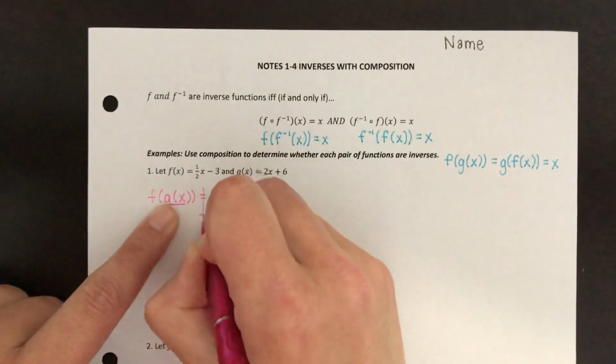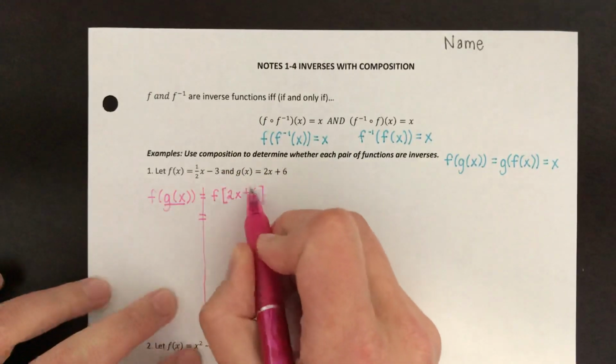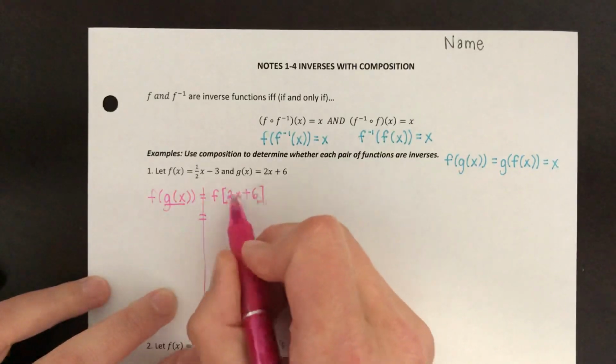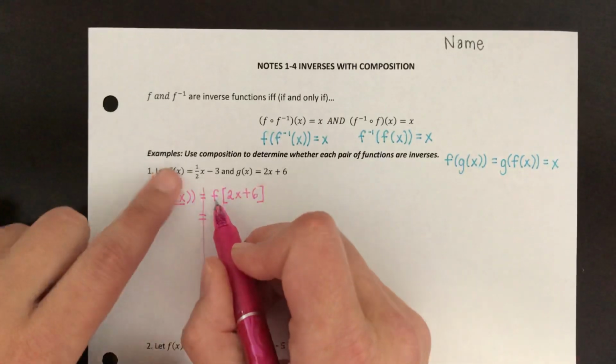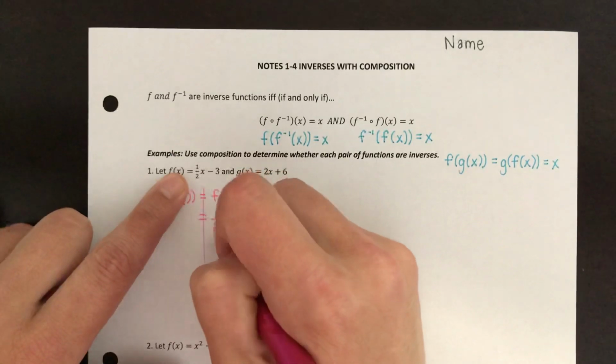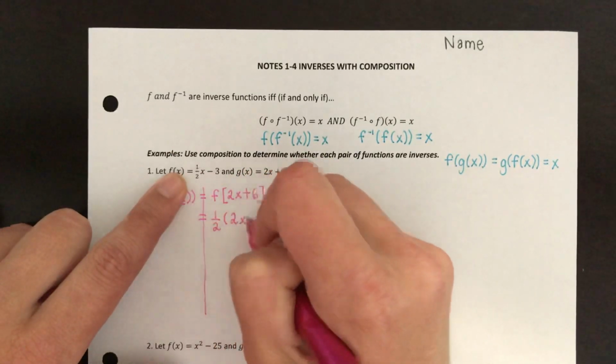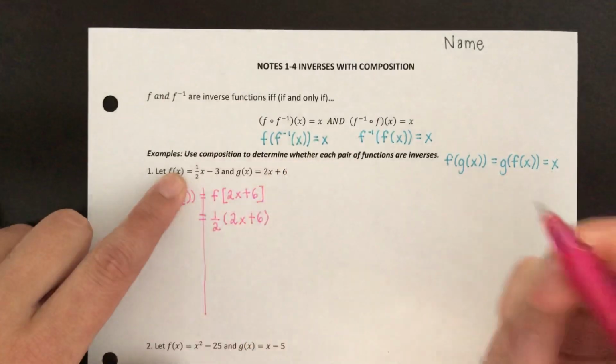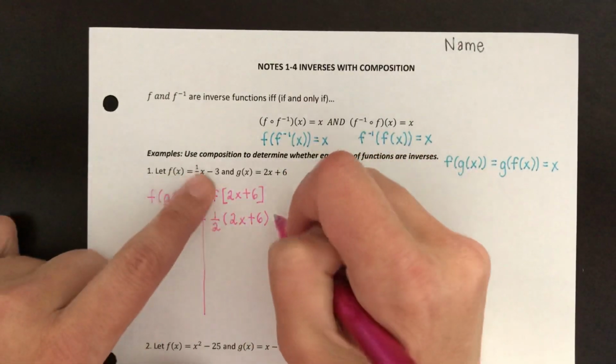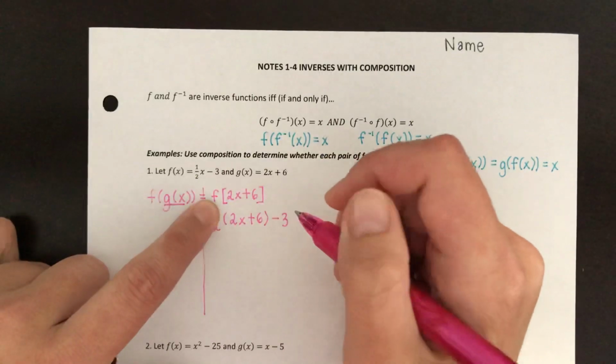And then that means, because I can't simplify this any further, I need to plug this into the function of f. So the function of f is 1/2 x. So where I see x, I plug in 2x plus 6. Okay, so 1/2 x minus 3, because now I'm doing the f function.